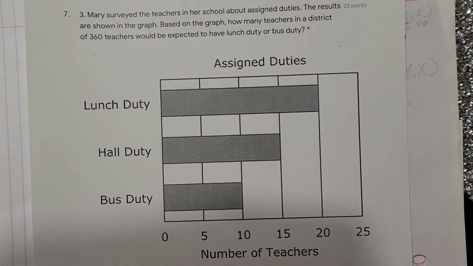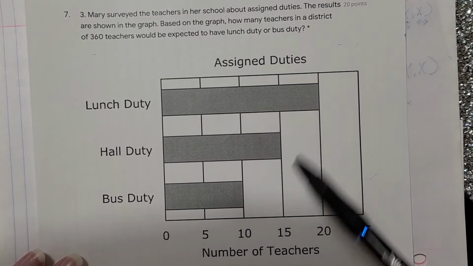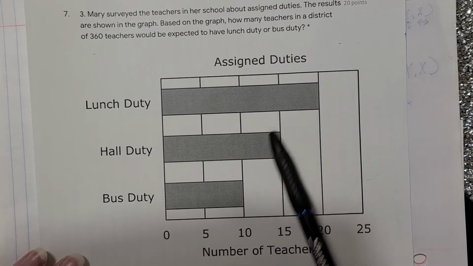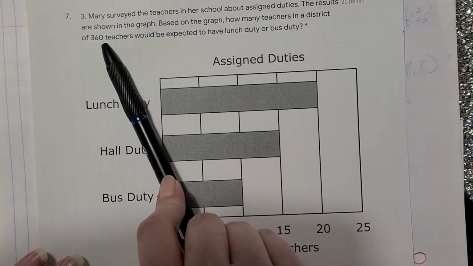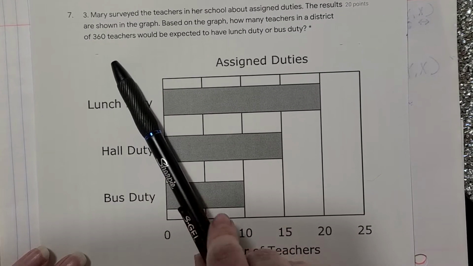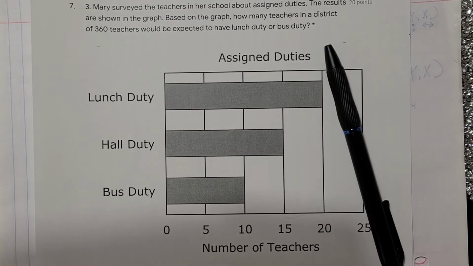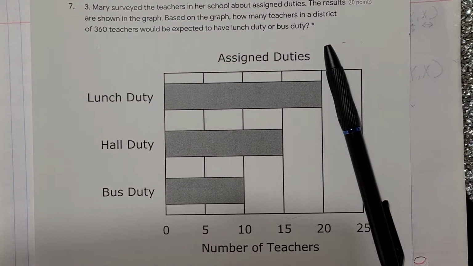This problem is asking you to use the relationship shown in the graph to find the number of whatever for 360 teachers. This is asking you to use an original ratio and set up a proportion to find a missing number. We're estimating for future things that aren't given.